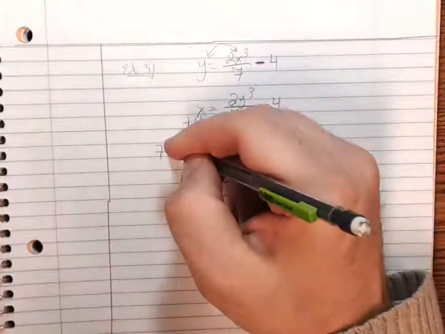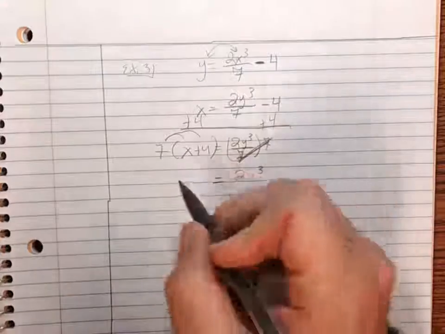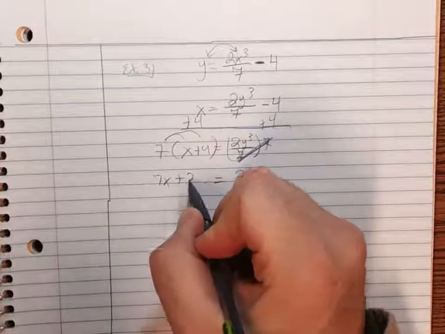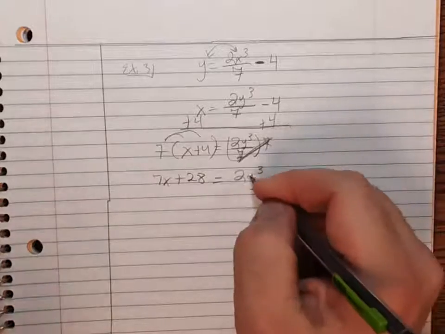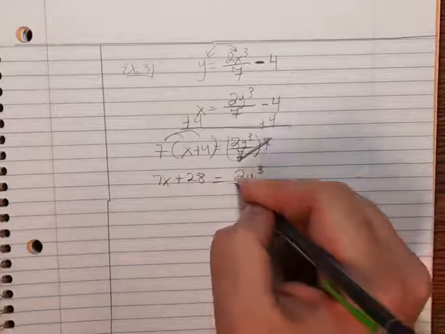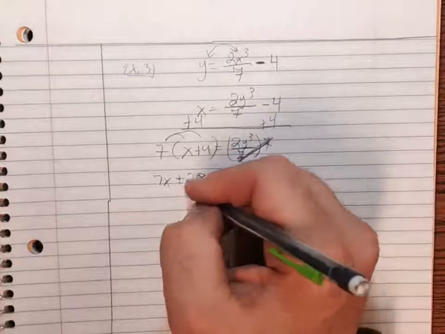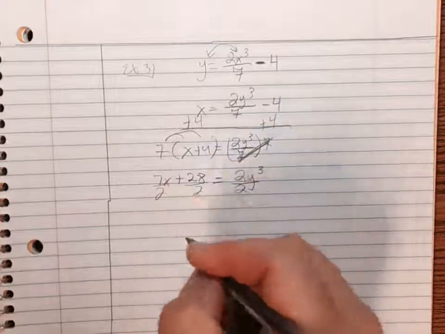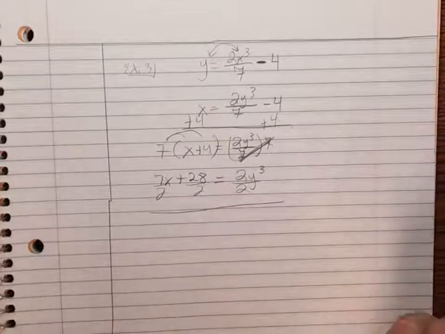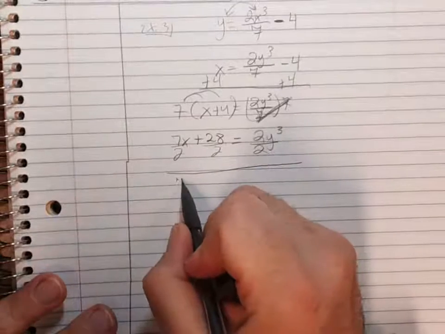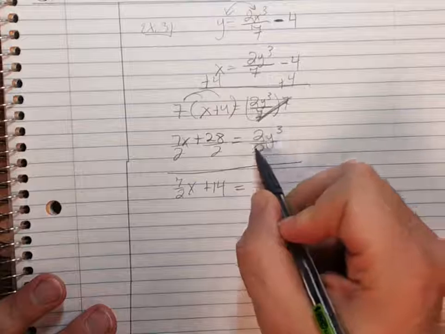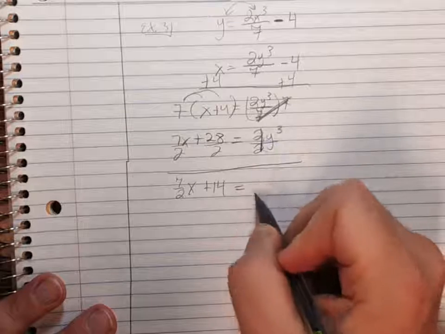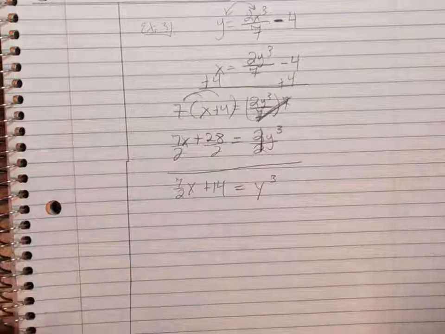On the other side, I'm going to have to actually distribute this 7. So I get 7x plus 28. So I'm at 7x plus 28 equals 2 times y cubed. Now I'm going to undo the times right here. So I'll divide everything by 2. So I get 7 halves x plus 14 equals, remember 2 divided by 2 is 1. 1 times y cubed is y cubed.